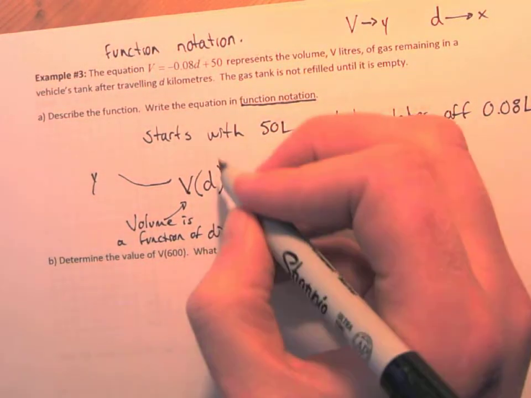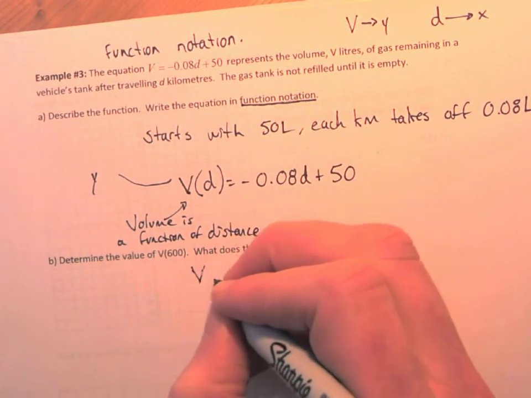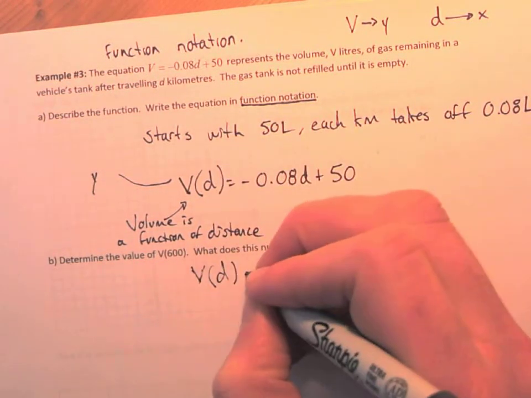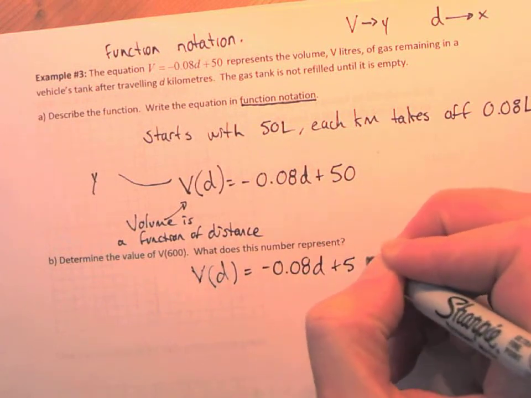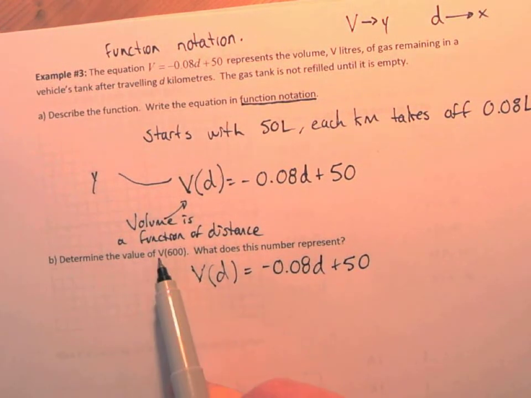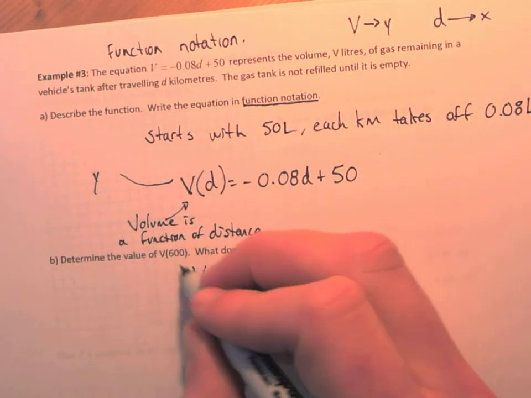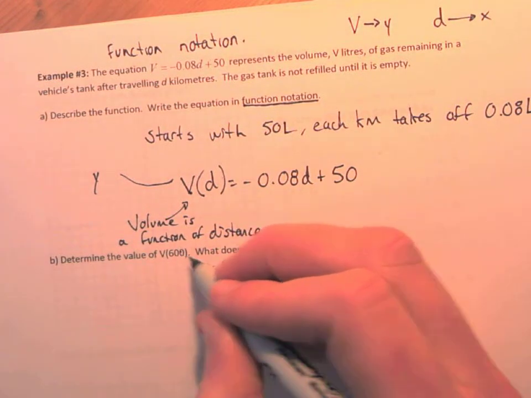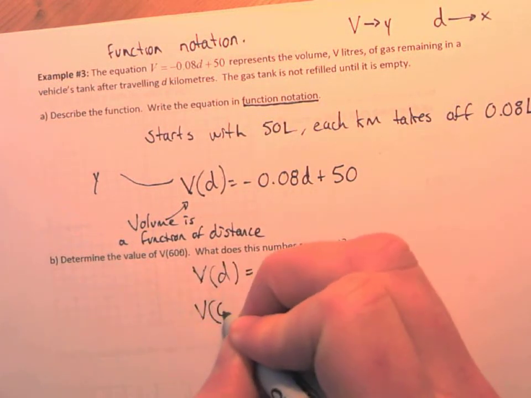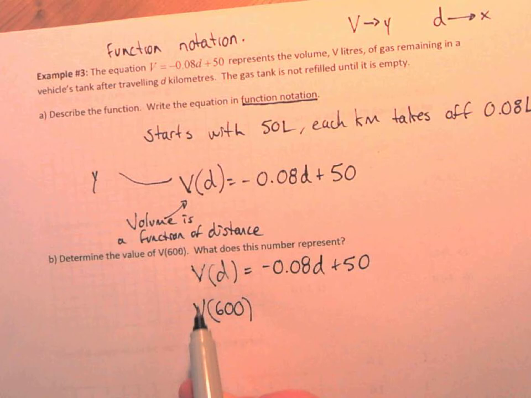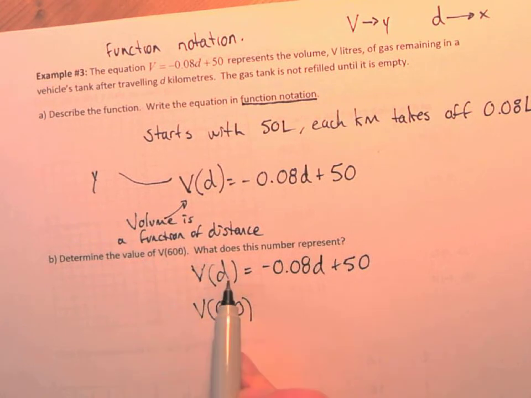Okay, so let's just write down our formula again, just the way it is. V of d is negative 0.08d plus 50. So what you do is when you see this v of 600, it's meaning the x unit, or in this case the d unit, has to be 600. So v of 600 is going to be what? And what that means is d is our distance. So that means 600 is our distance.